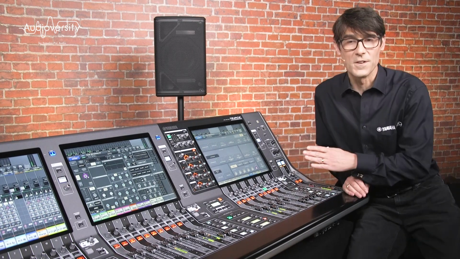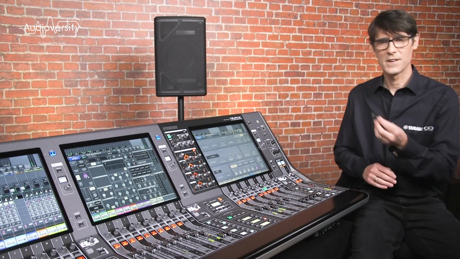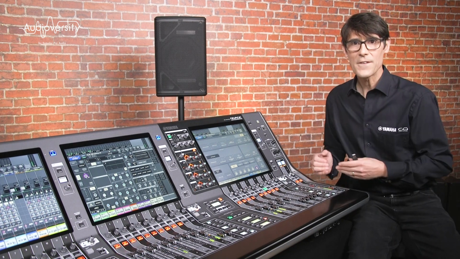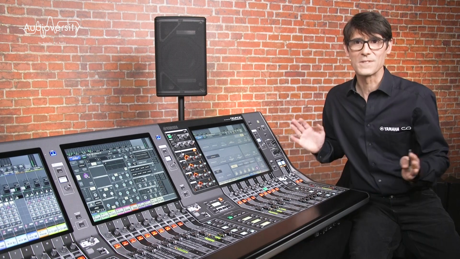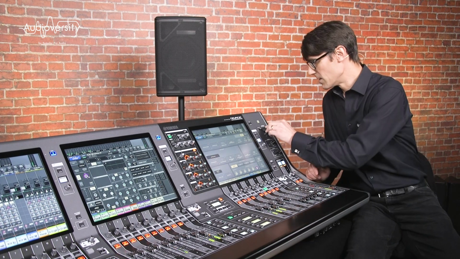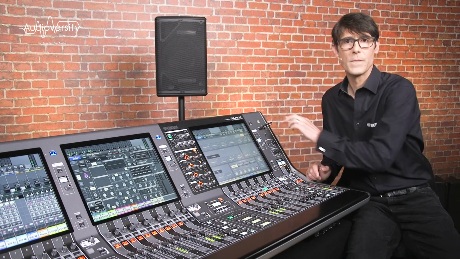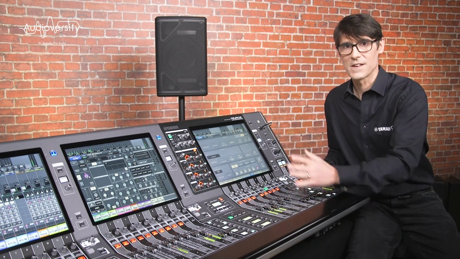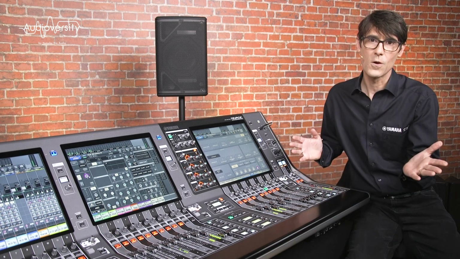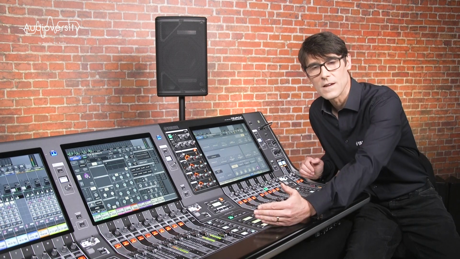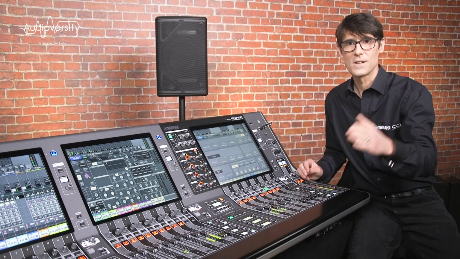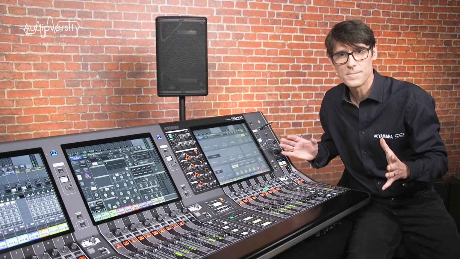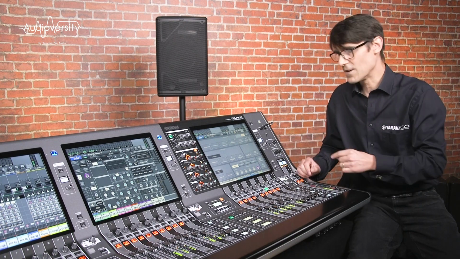Now, if you walk up to a new RIVAGE PM system and you need to load your file, it's an easy thing to do. Even if it's a different size console or DSP engine, the file will load. But if the system has already been set up and some programming done, you may not wish to overwrite everything. So then it would be best to load a range of scenes and libraries rather than the complete file. Let's run through the options.